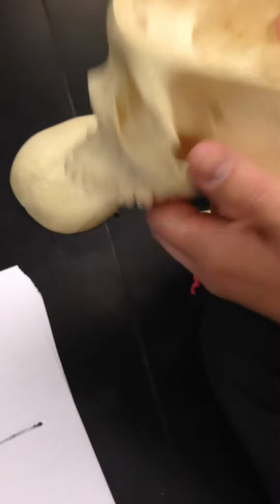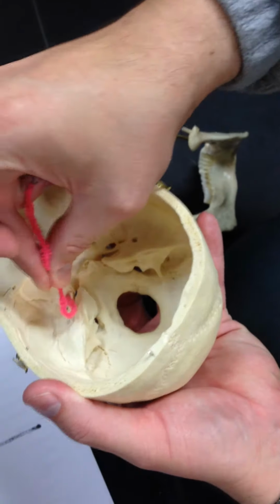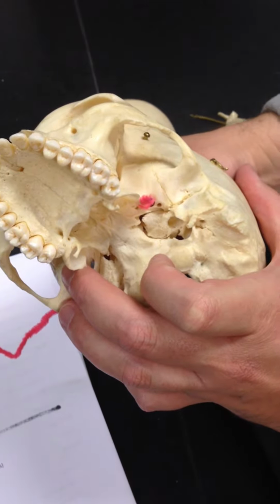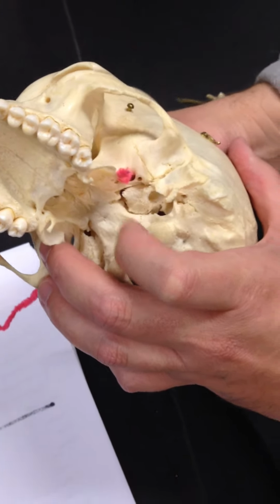Okay. Foramen ovale. So foramen ovale, so oval shape, big foramen right there. That's ovale. Okay. So 5 sub 3 passes through ovale.